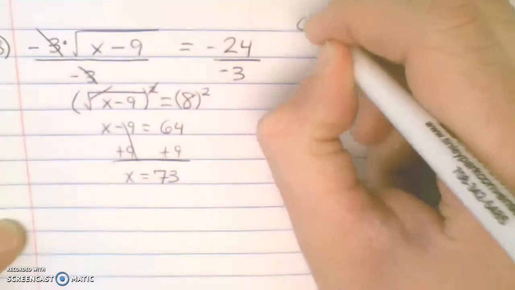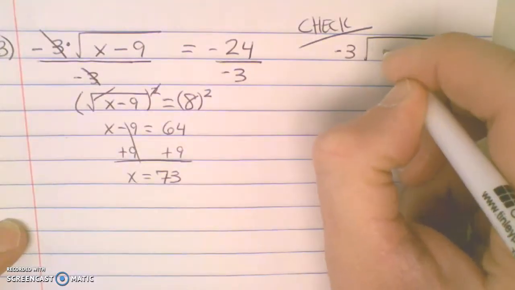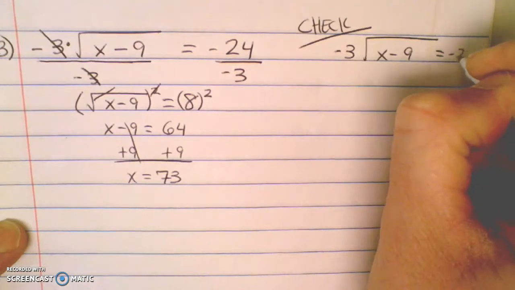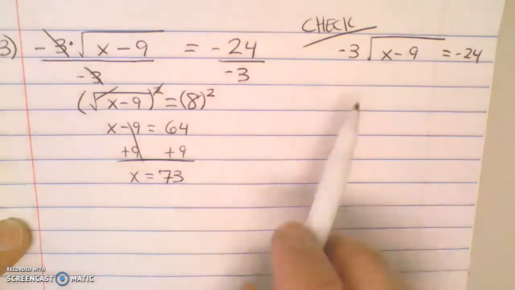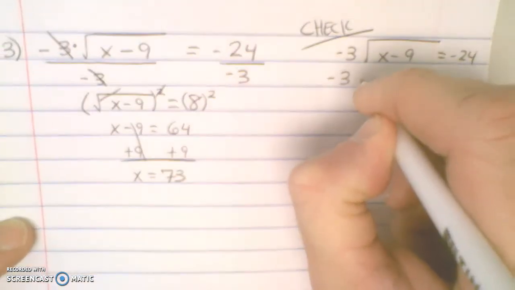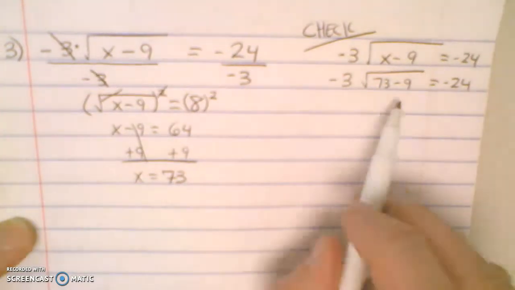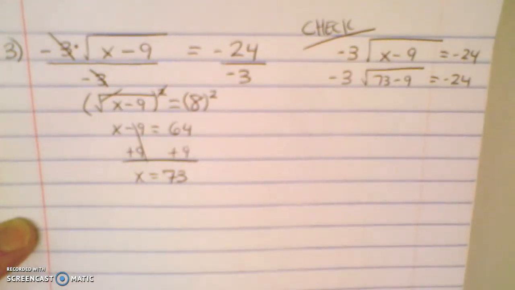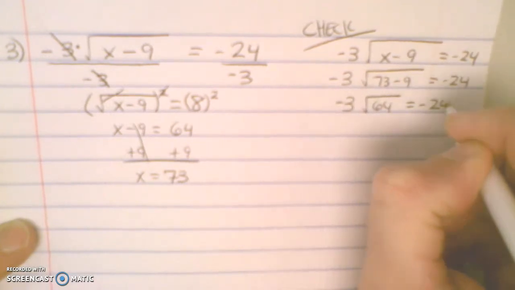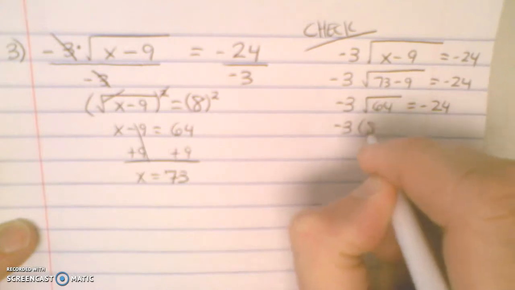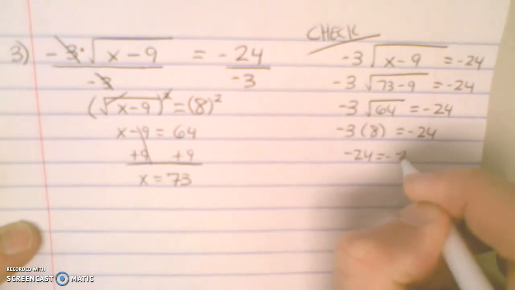And we can check to make sure that that answer works. We start off with our original problem, negative 3 times the square root of x minus 9 equals negative 24. We're going to plug in 73 for x and then evaluate from there. So 73 minus 9 is going to give us 64. So negative 3 times the square root of 64. Square root of 64 is 8. So negative 24 does indeed equal negative 24.